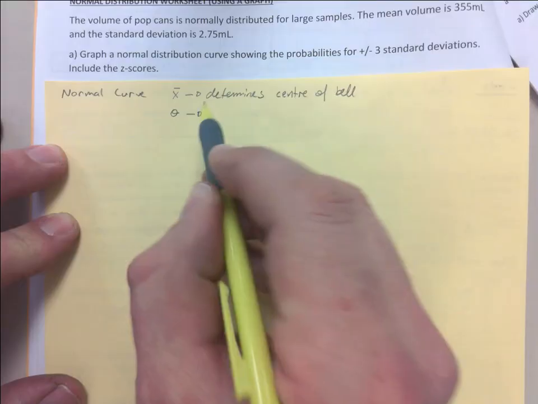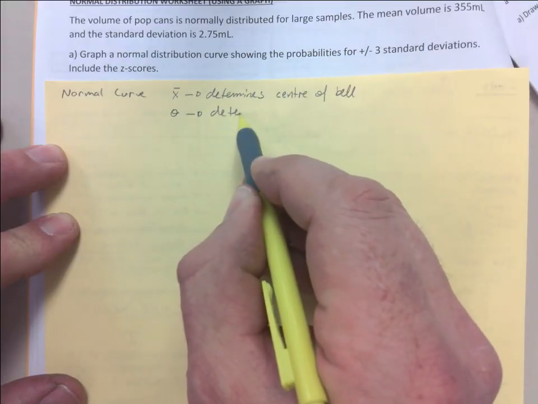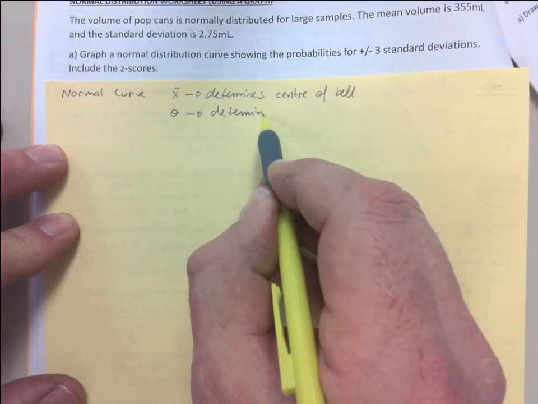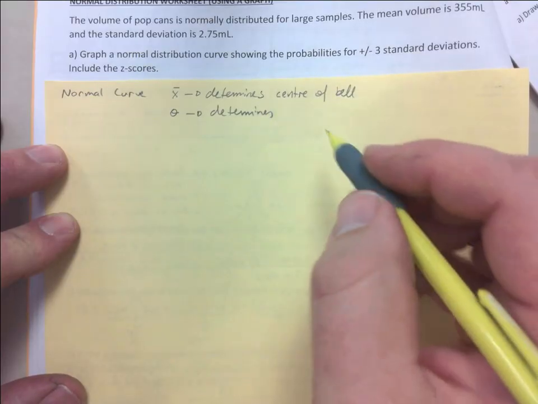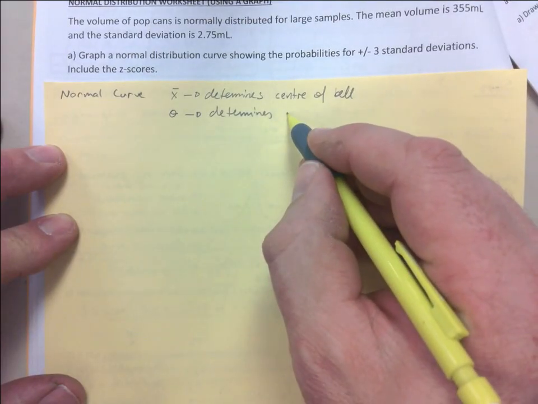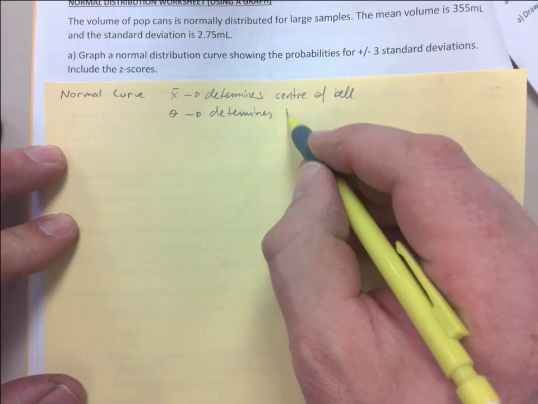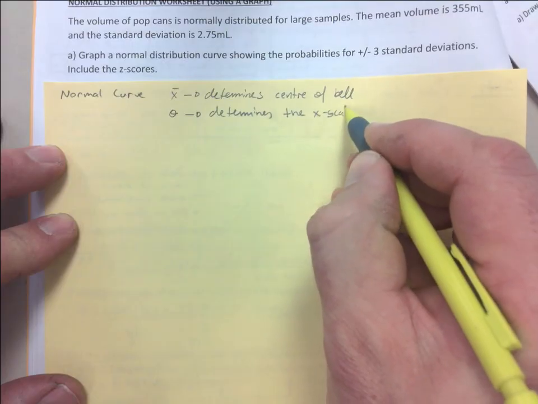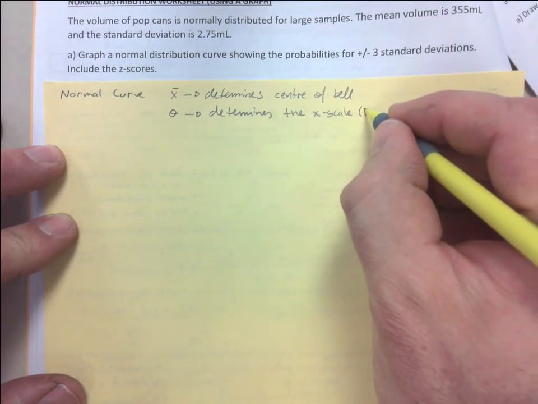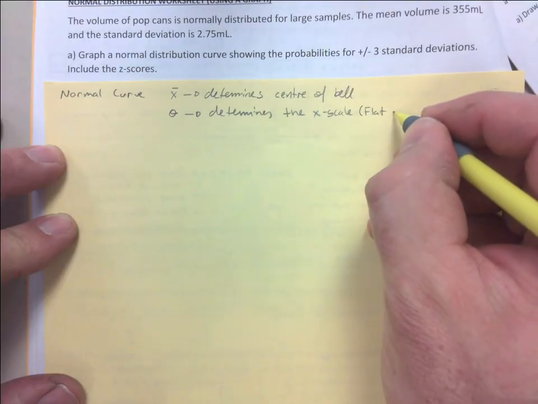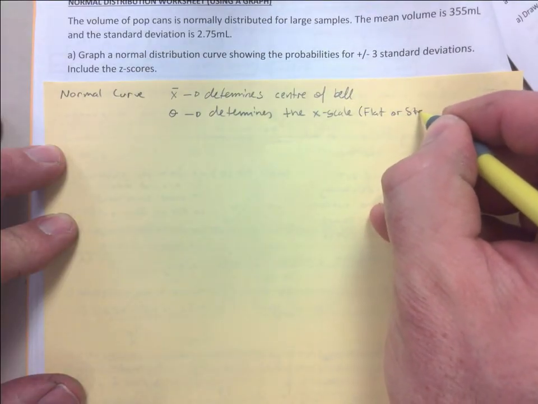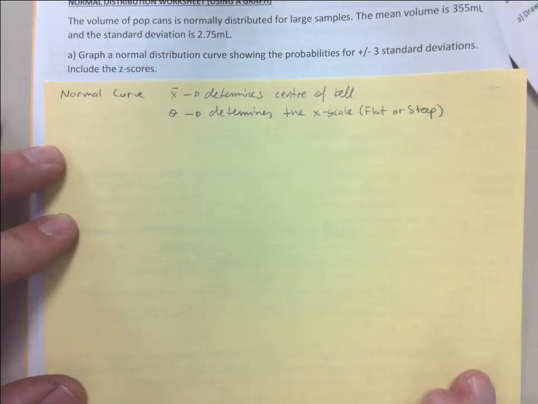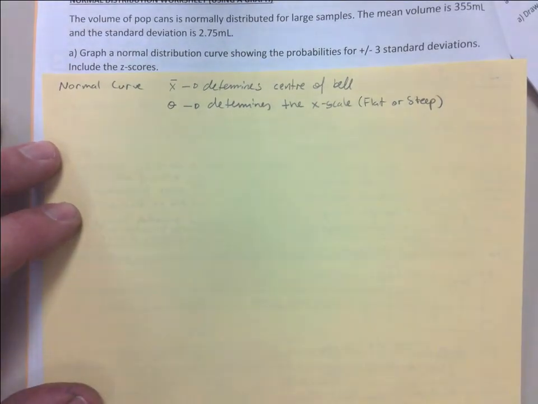Standard deviation determines the x scale. Is it going to be flat or steep? And I'm going to give you an example here.